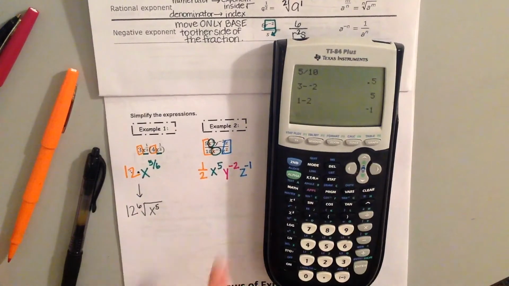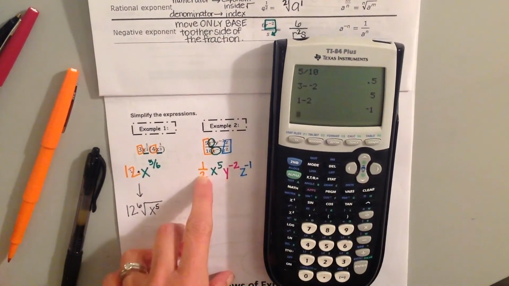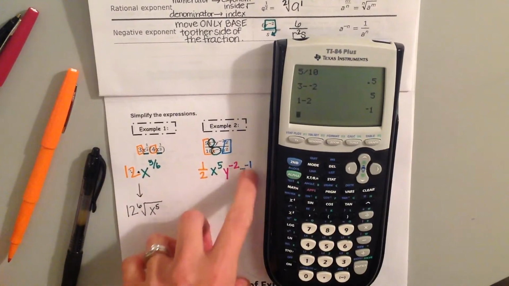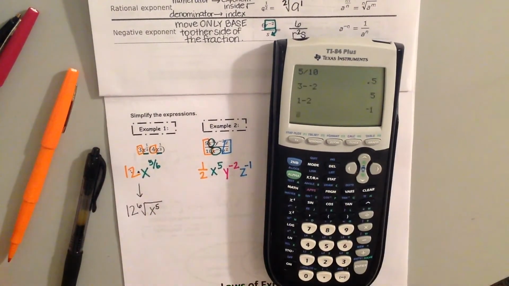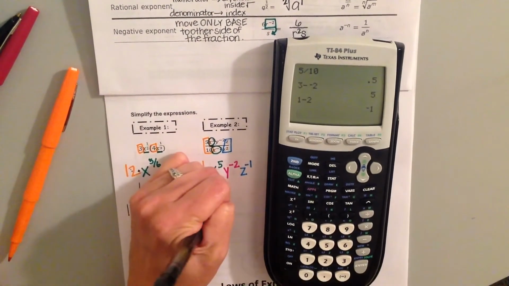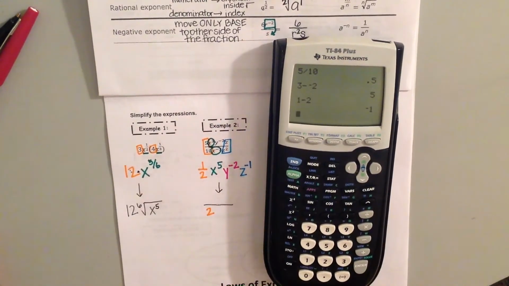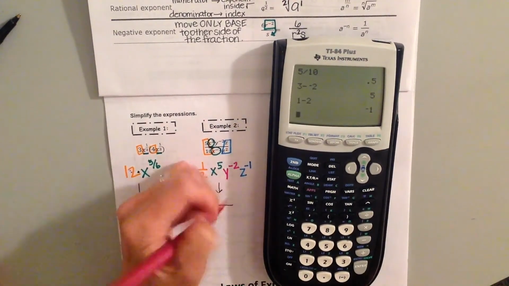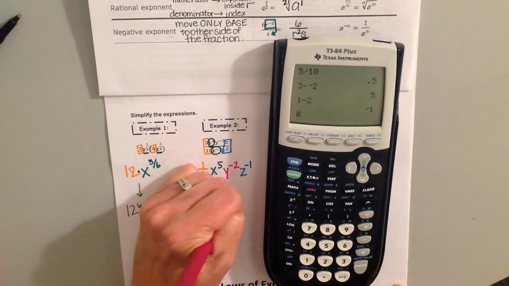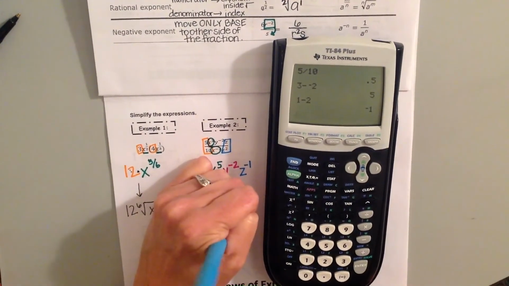The base of y is raised to a negative 2 power, so that's going to move to the denominator. And my power of z is also raised to a negative exponent, so that's going to move and become part of the denominator. So we're going to clean this up a little bit. We're going to have our fraction bar. My 2 is going to be in the denominator. My y, and when I move that y down, that negative 2 is going to change to a positive 2, and now I'm going to have z.